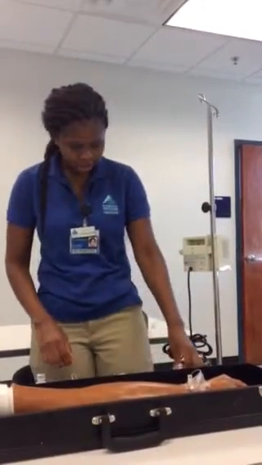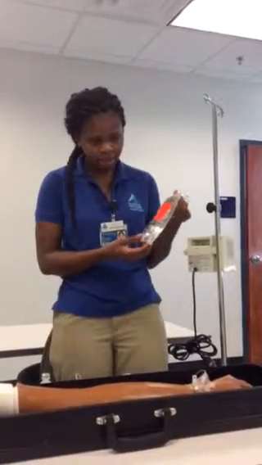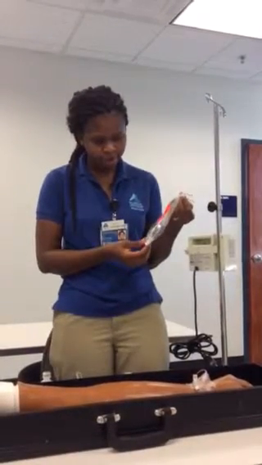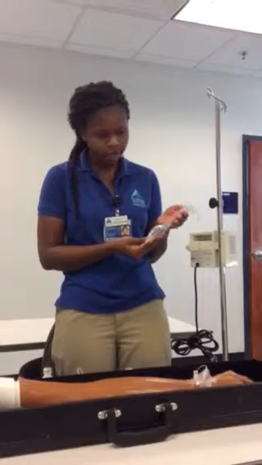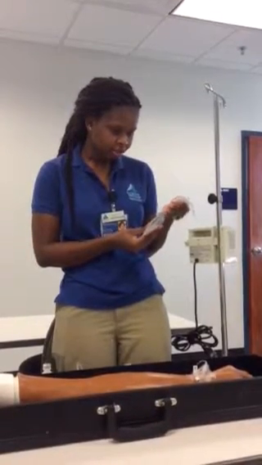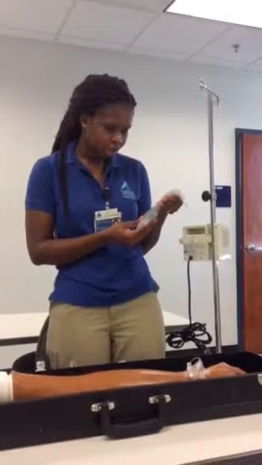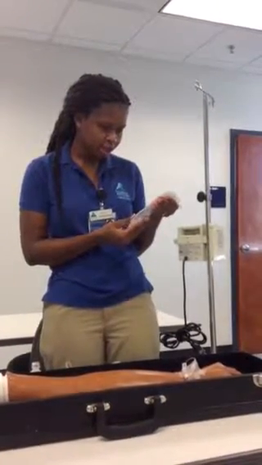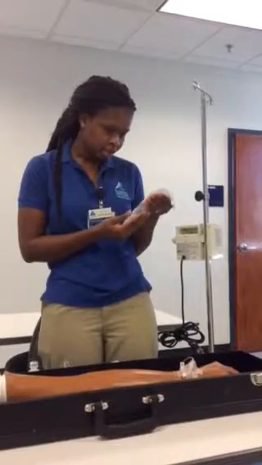I already labeled my normal saline. My patient is getting normal saline at 250 ml to run over 4 hours. I have my date and time, patient name, room number, starting date, my flow rate, and my initials.